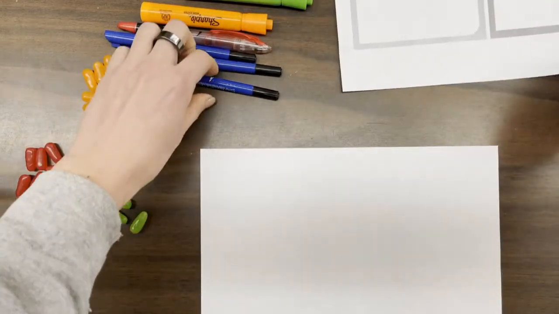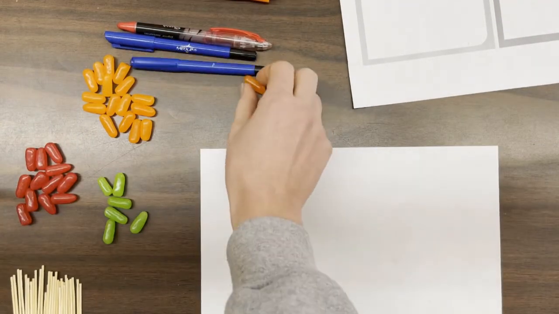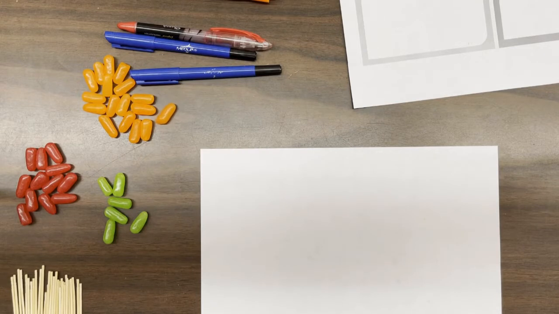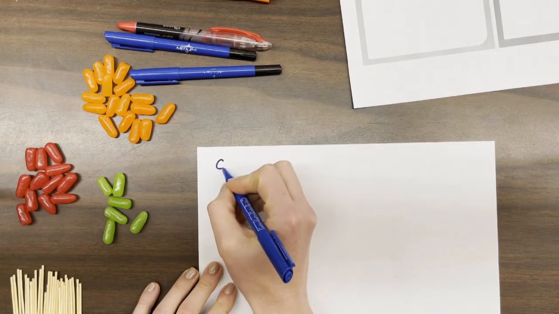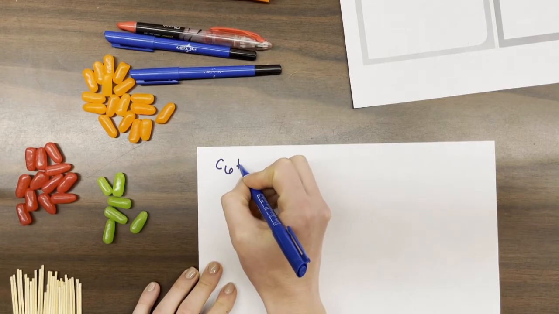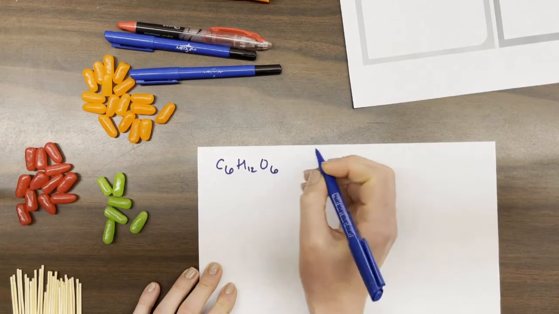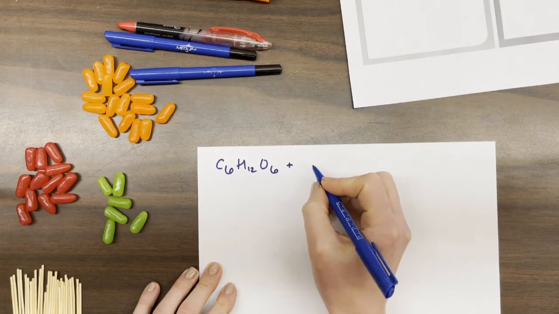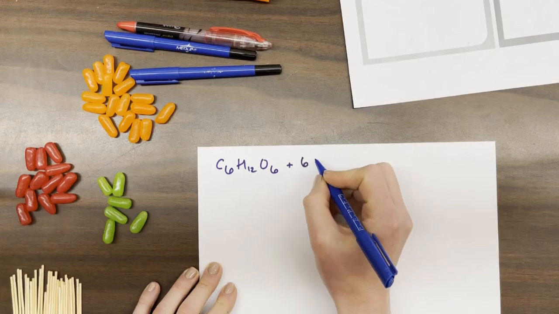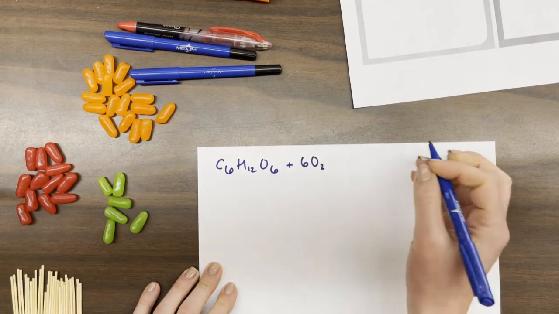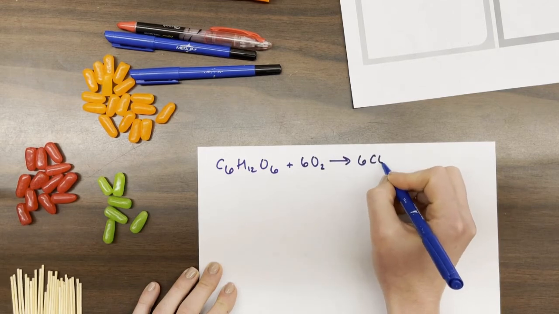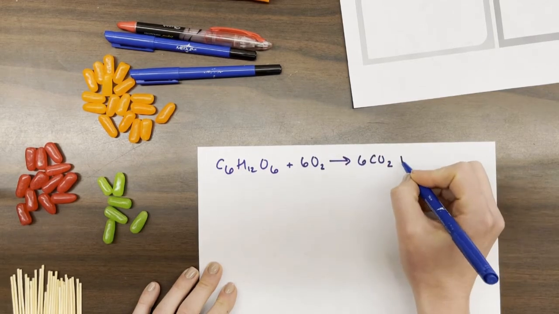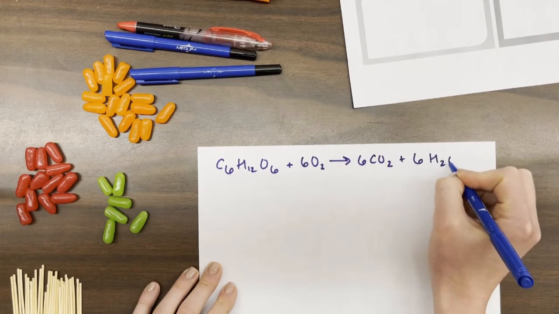So, I'm going to start by drawing out the reaction for cellular respiration. We've got C6H12O6, this is glucose, plus 6 oxygen, and oxygen looks like this, O2, and that goes to 6 carbon dioxides plus 6 waters.